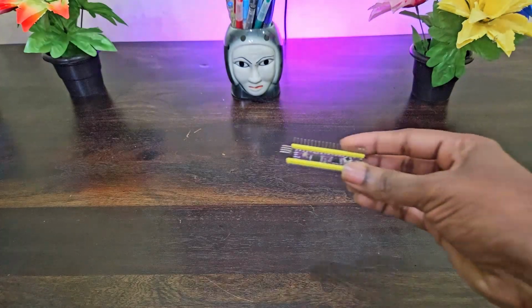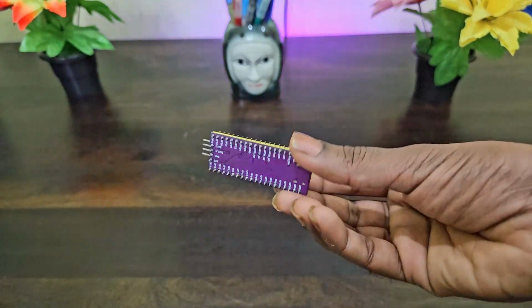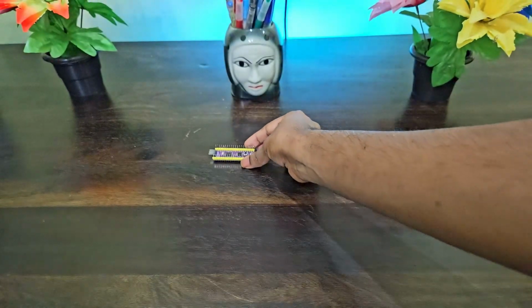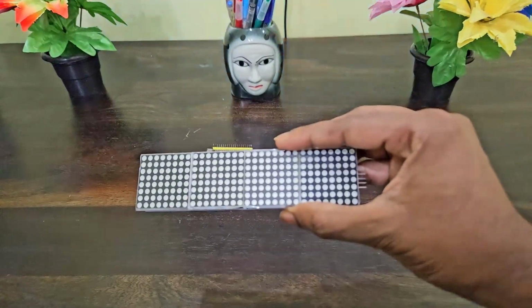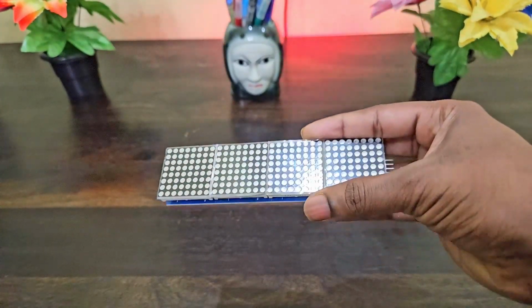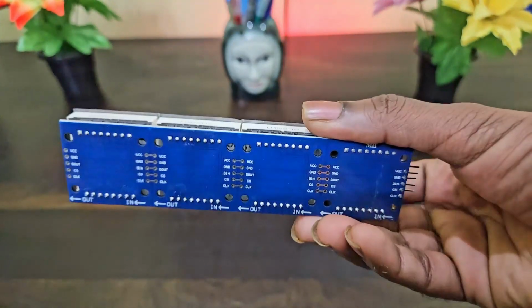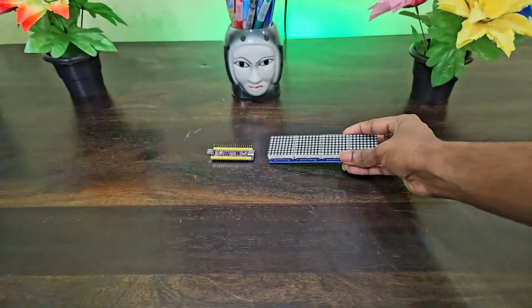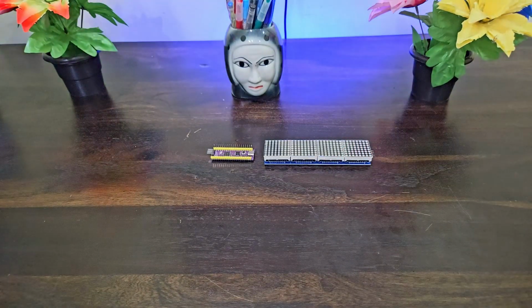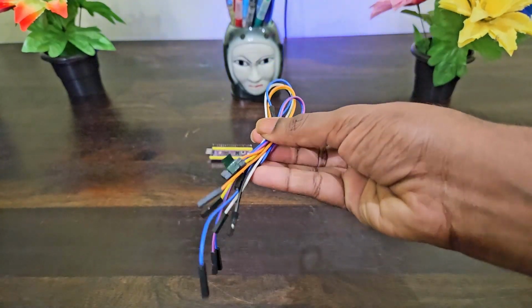In this tutorial, we are using a Raspberry Pi Pico. This is a compact and powerful microcontroller board. And next one is a 4x1 matrix display. It is a bright LED-based display used to visualize data patterns. And next are a few connecting wires to build our project.